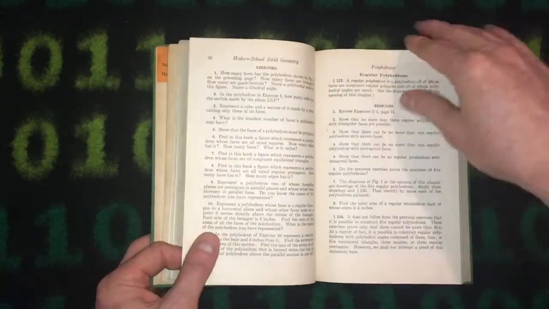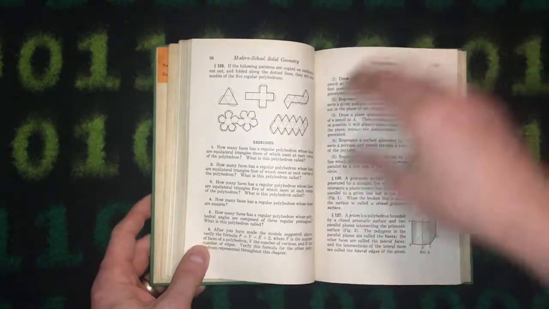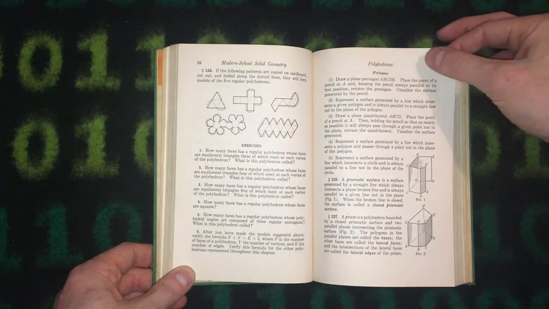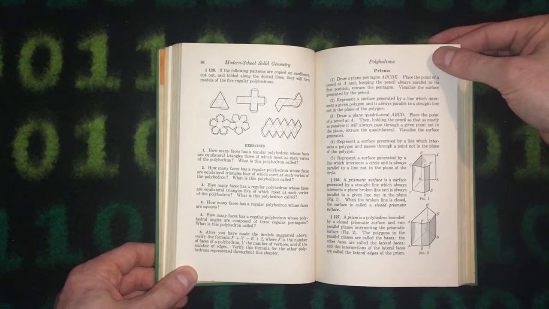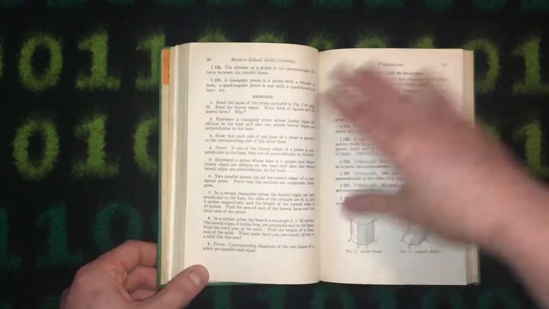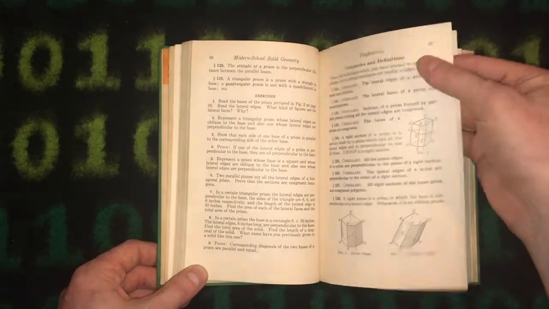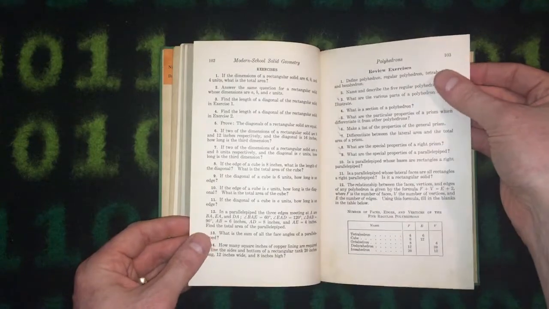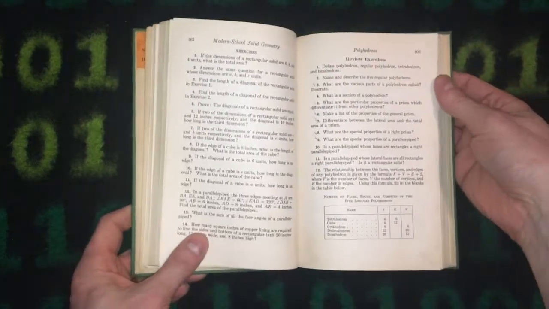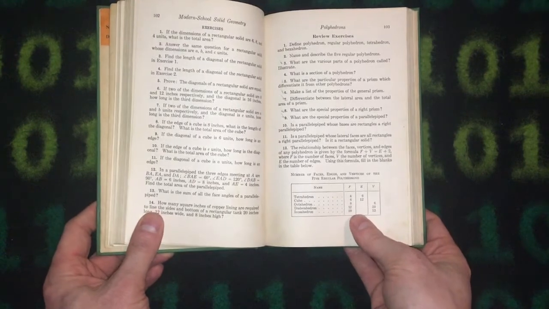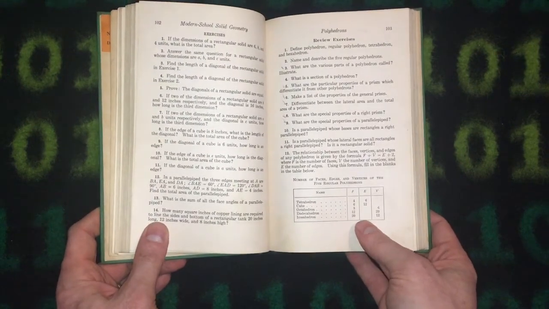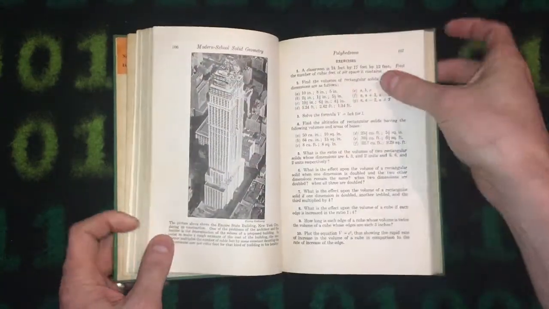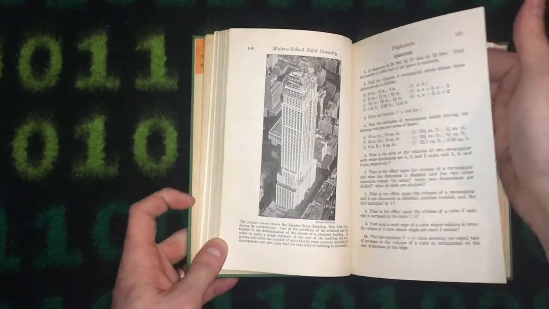Polyhedrons. If the following patterns are copied on cardboard, cut out, and folded along the dotted lines, they will form models of the 5 regular polyhedrons. Number of faces, edges, and vertices of the 5 regular polyhedrons. The Empire State Building.